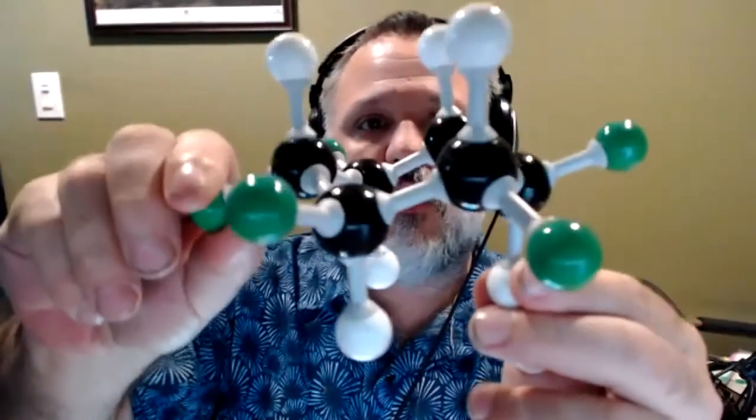So if you've watched the animation, or if you paused the video and took a look at the animation, I want to do another thing before I move back to drawing. Take a careful look at where the white bonds are. The white atoms are in the axial position. The green ones are in the equatorial position.